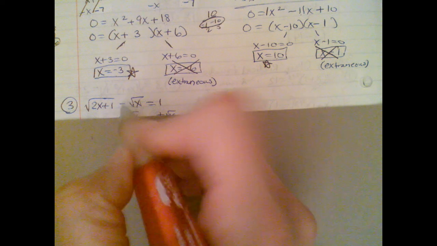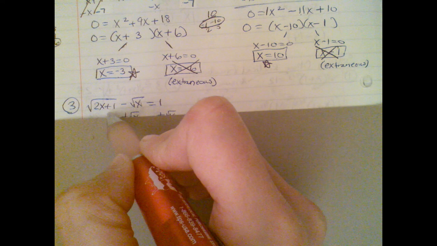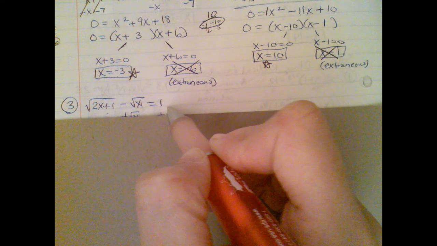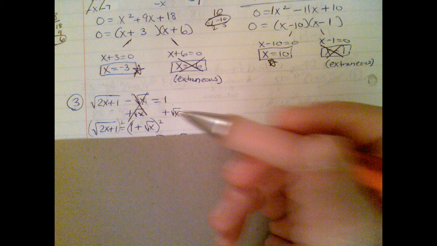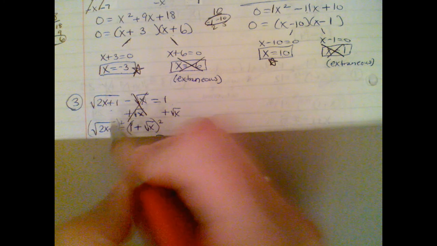One last problem that we're going to go through. So this one has 2 radicals. So we want to just get this radical by itself. So add the square root of x over to the other side. These cancel out. They're not like terms, so I'm just going to write them next to each other. And then I'm going to keep doing what I have been doing, square both sides.